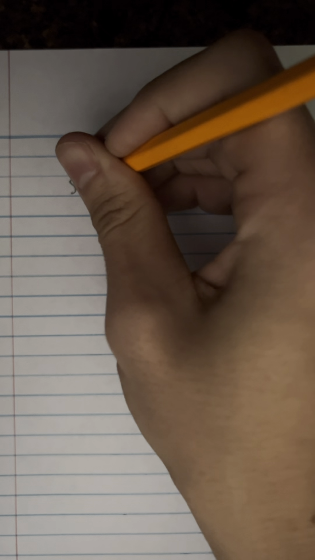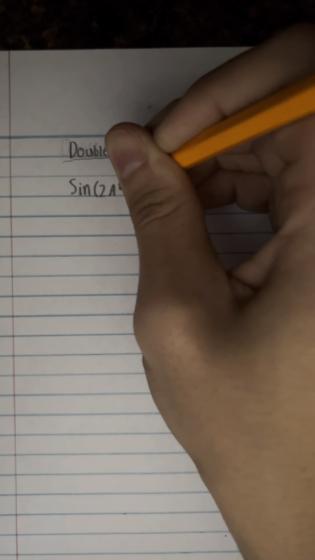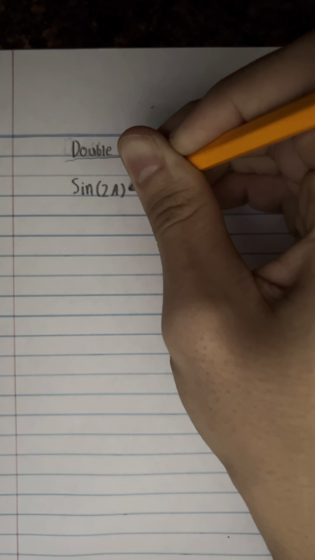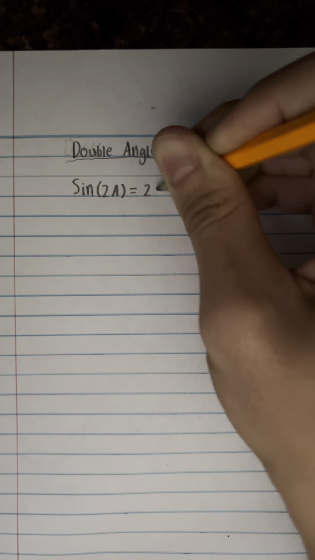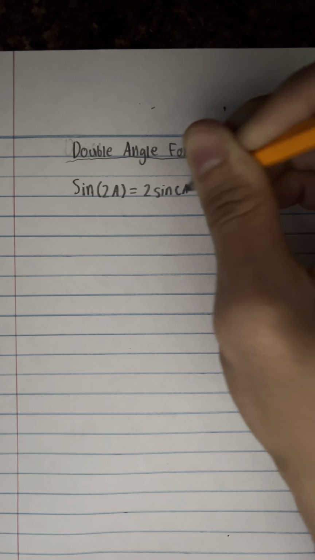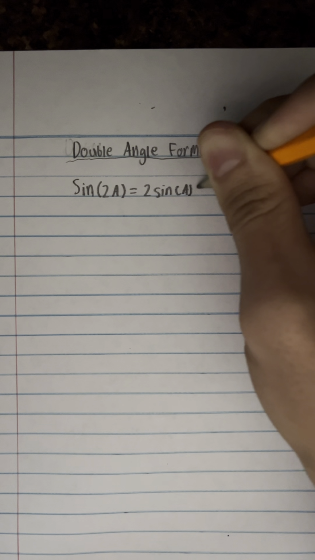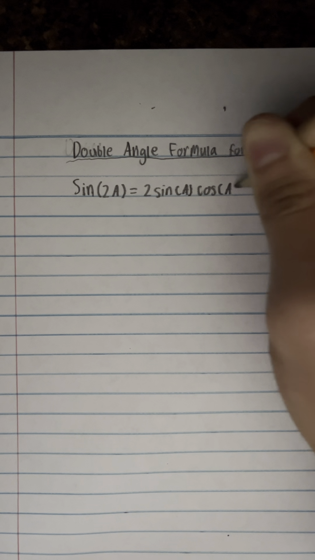Okay, so the double angle formula for sine is the sine of 2a is equal to 2 multiplied by the sine of a times the cosine of a.